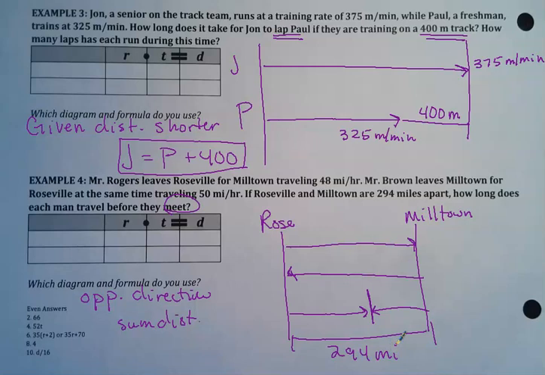All right, and so we've got Mr. Rogers going 48 miles per hour, and Mr. Brown is going 50 miles per hour. But we want to know how long before they meet. So what would my formula look like?